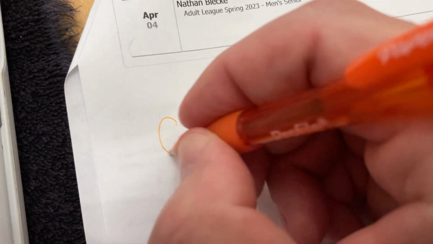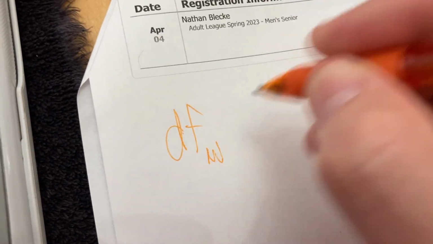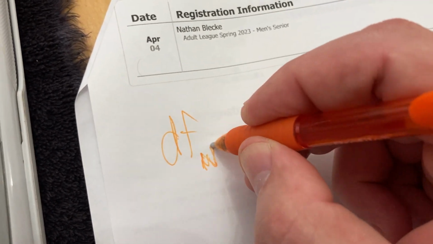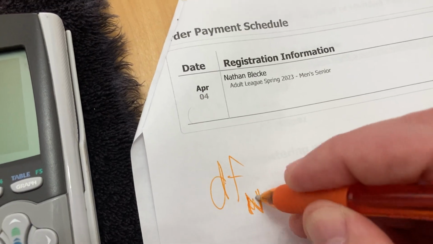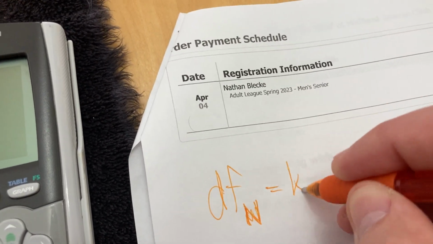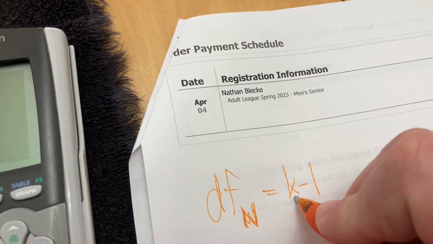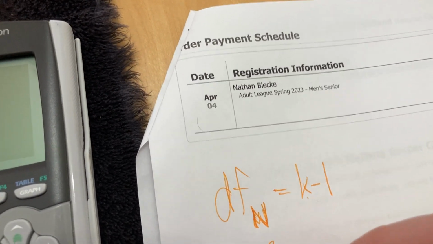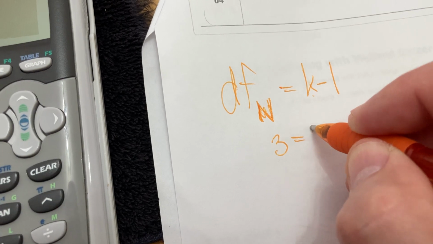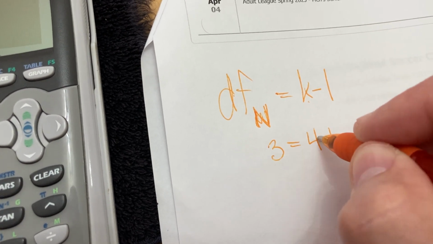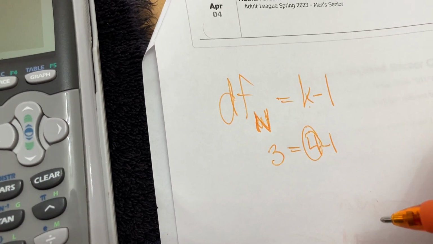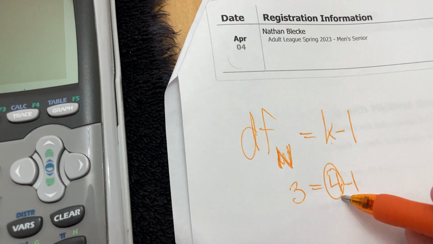Now, your author uses a slightly different notation, but degrees of freedom numerator is equal to, and I use the notation k minus 1, where k is the number of categories. So if you have 3 equal to 4 minus 1, you get your k to be 4. So the number of categories we're looking at is 4.